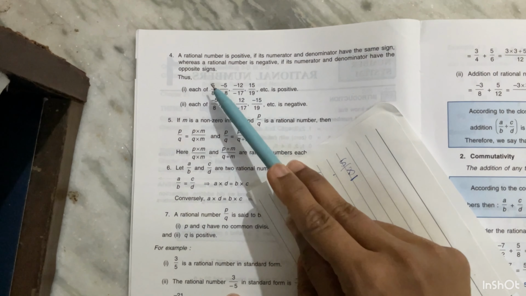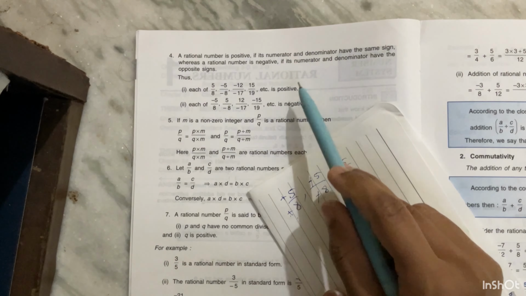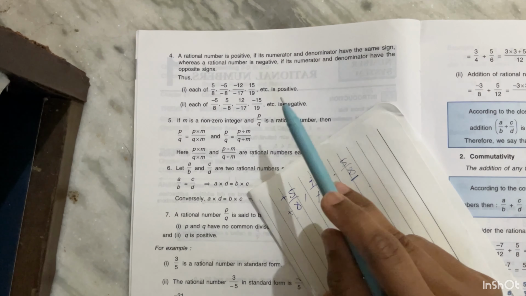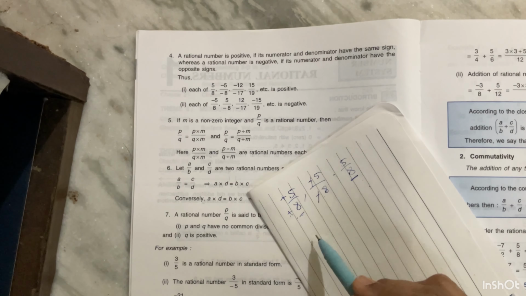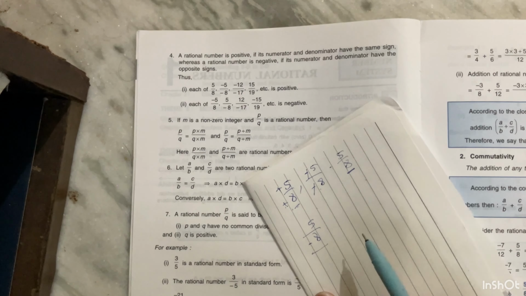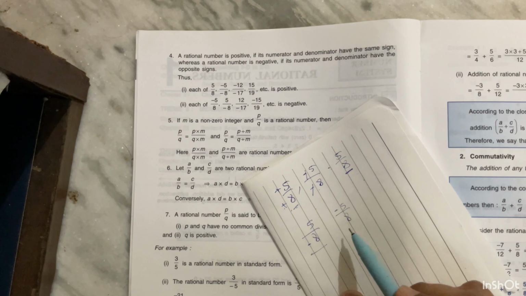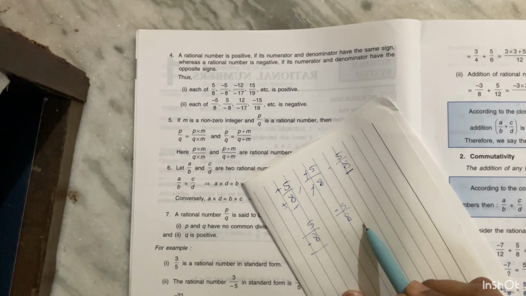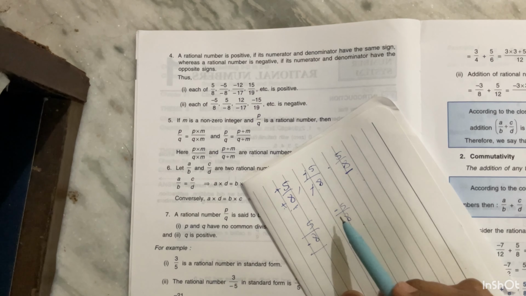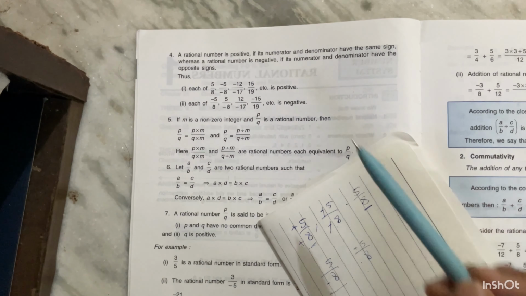Okay, the next one is when a rational number is negative. When can a rational number be negative? If its numerator and denominator have opposite signs. For example, I'll take the same example, 5 by 8, and if 8 has a negative sign, then we will say that it is a negative rational number. And if I take minus 5 by 8, again this is a negative rational number. Why? Because it has opposite signs. Here it is negative and here it is positive. Okay, so more examples have been given here.